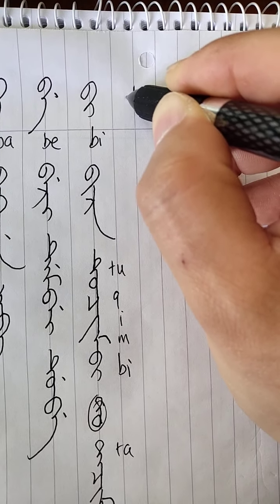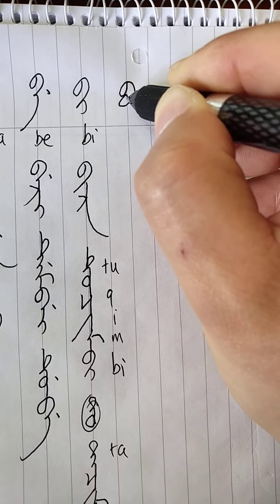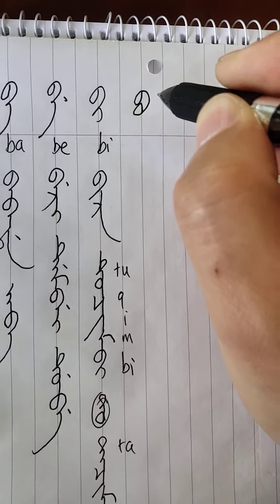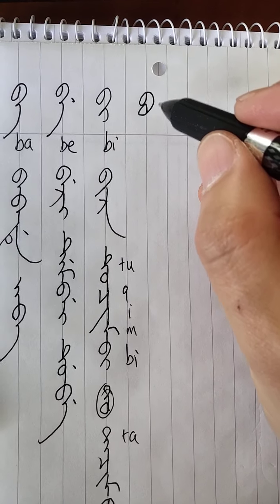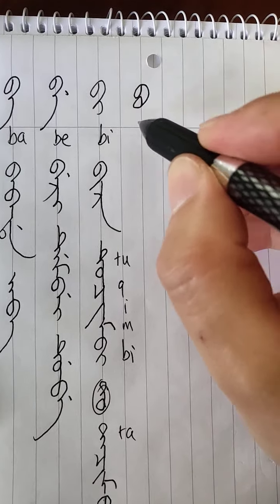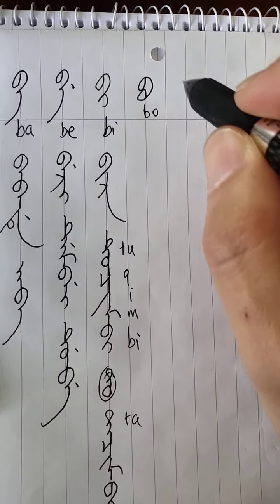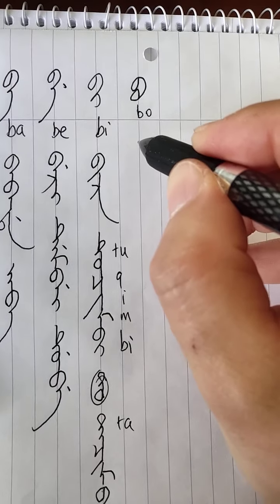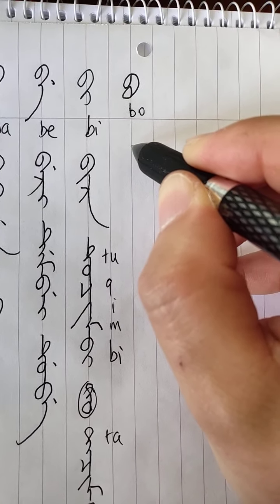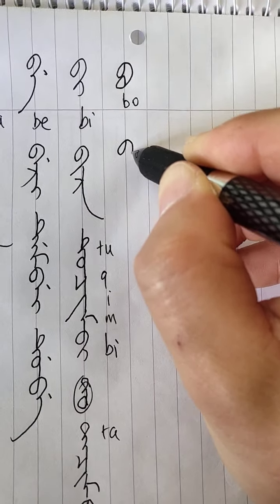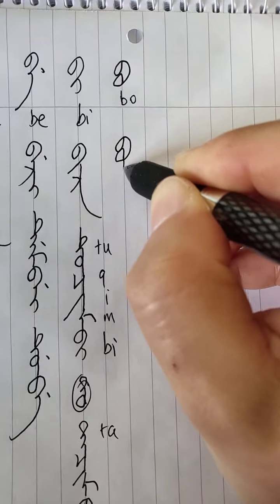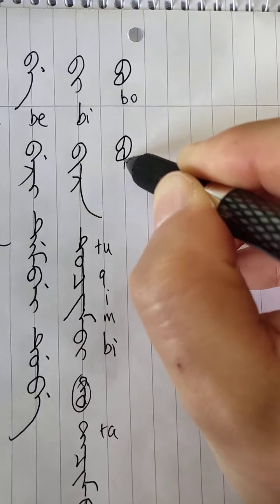Bo by itself, it looks like this. Bo is usually used to transcribe Chinese words. Okay, bo at the beginning. Just repeat it. Then it tells you there are more. Let's put another O here.